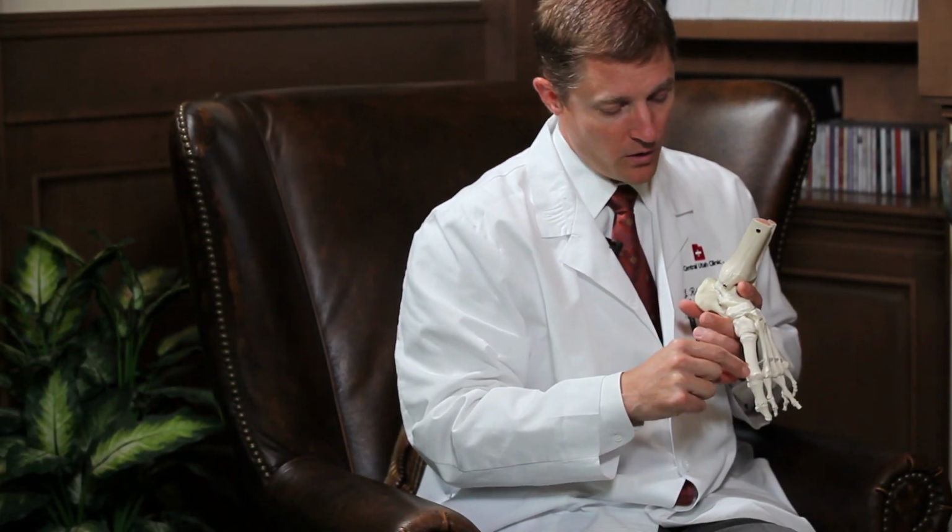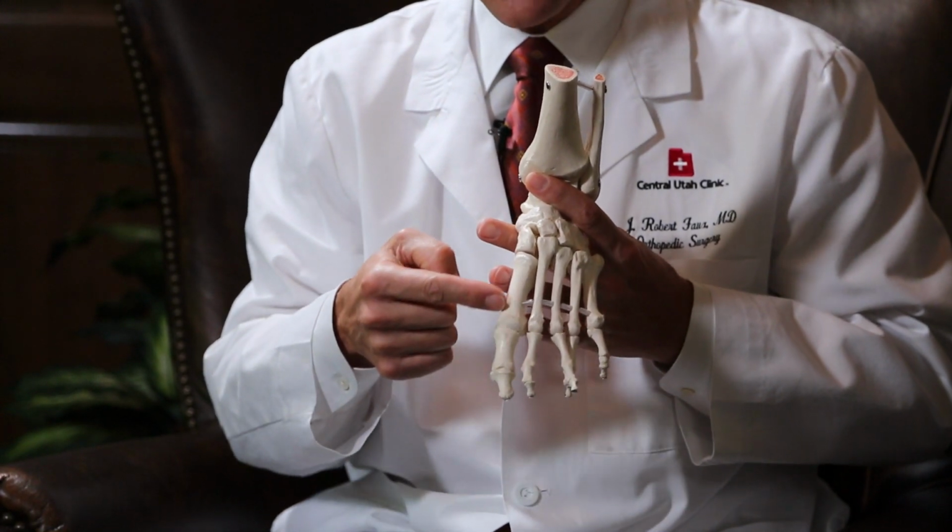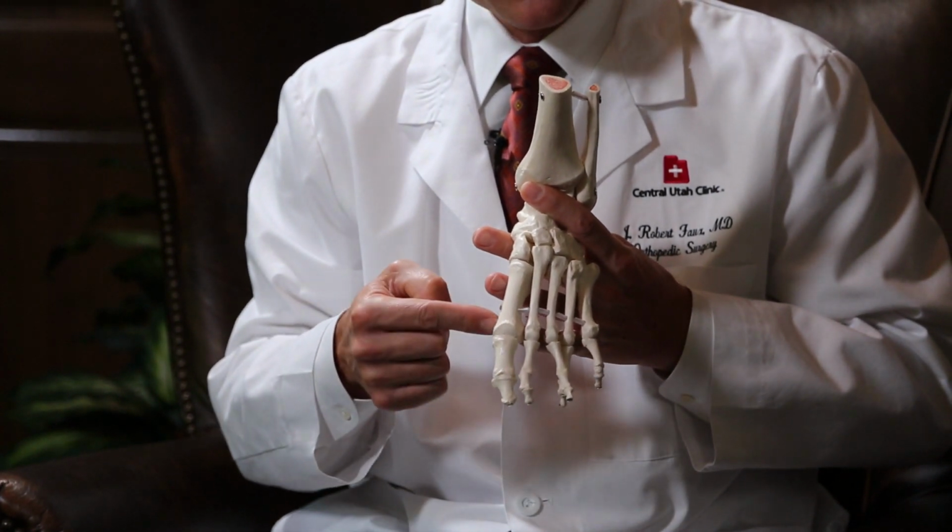A bunion is a common condition that is also referred to as hallux valgus. That's more of a scientific term, and it involves a bump that develops on the inside of the foot. So the best way to look at that is probably with a foot model. If you imagine looking down on your foot, a bunion involves the big toe, and it involves a bump that occurs right on the edge of the foot at the base of the toe.